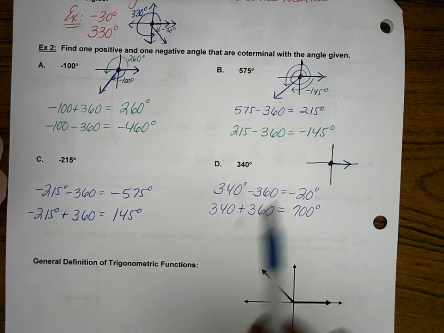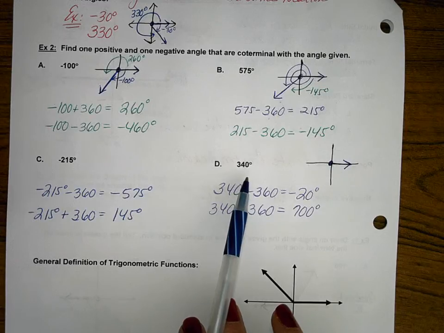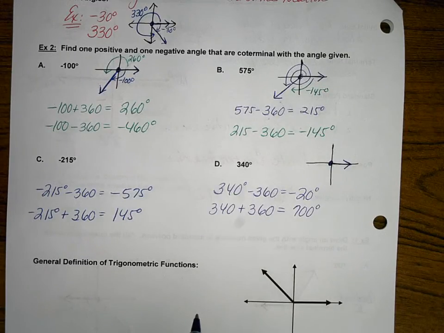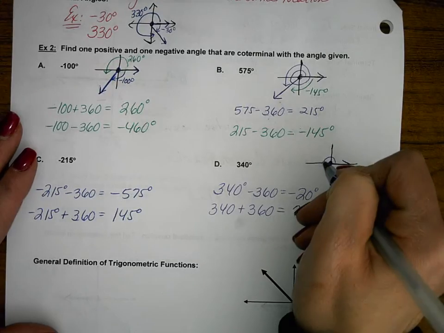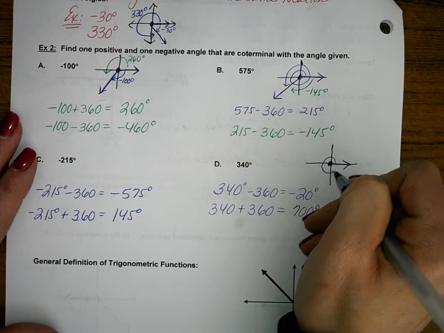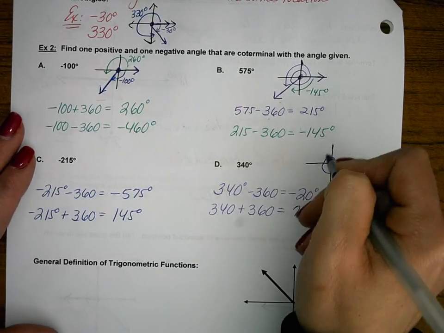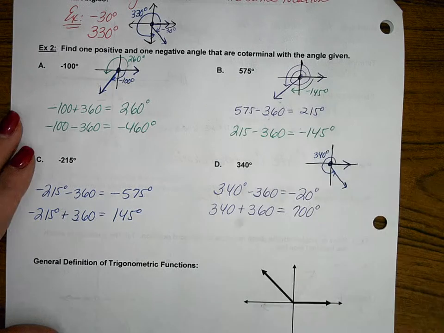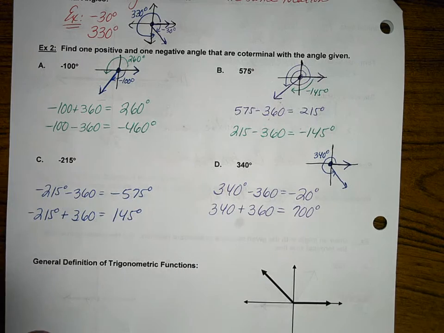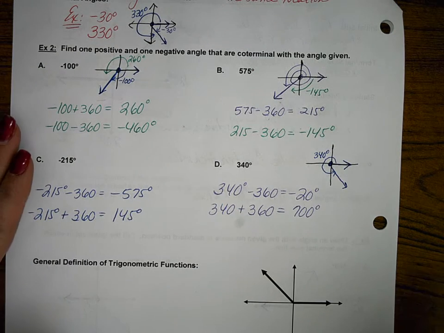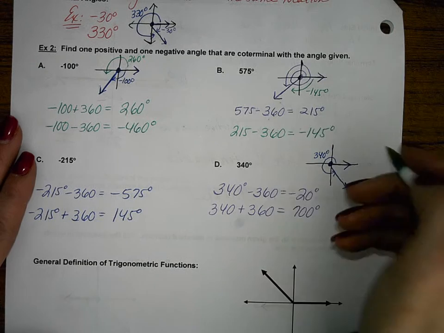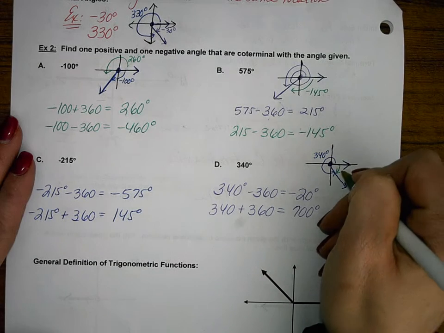So where does 340 take me? What quadrant am I in? The 4th. Yep. I go 90, I go 180, I go 270, and then I go some more over here. This is 340 degrees. Now, what's the same way I could have gotten there? Negative 20. I could have gone down 20 degrees.